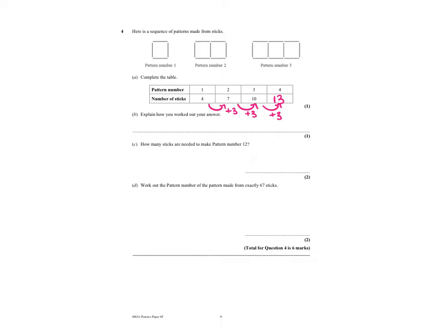Explain how you worked out your answer. So each time the sequence adds 3. How many sticks are needed to make pattern number 12?